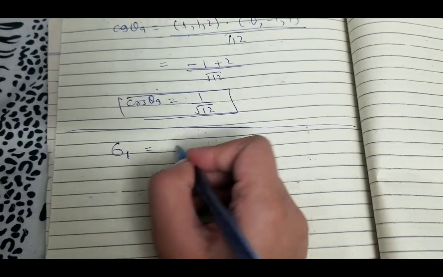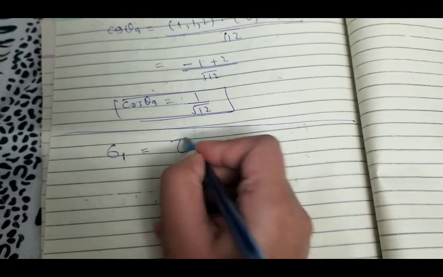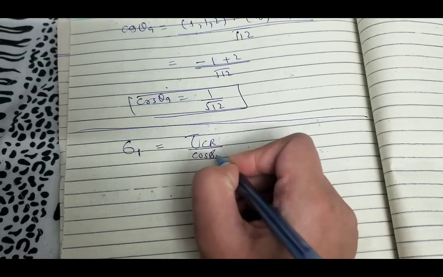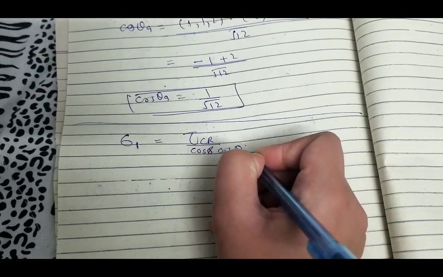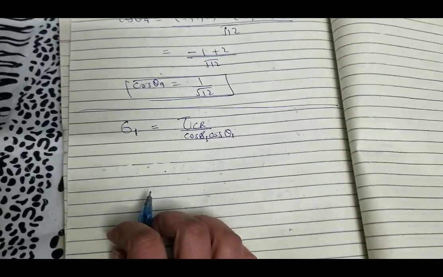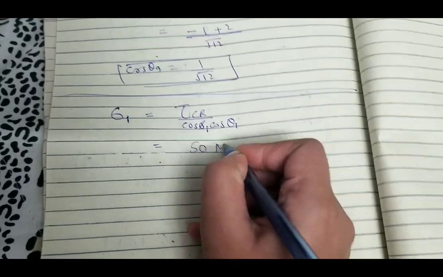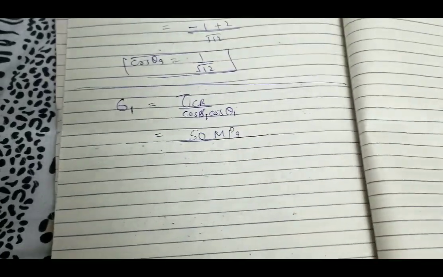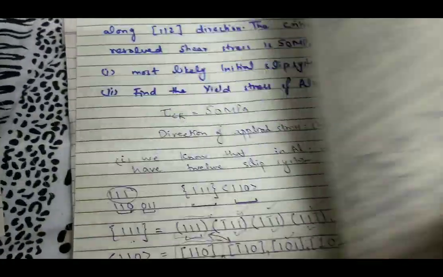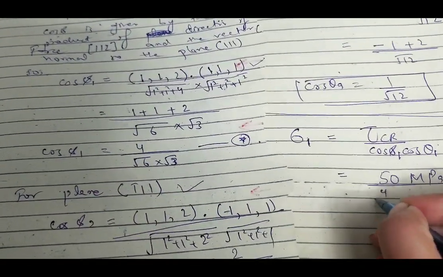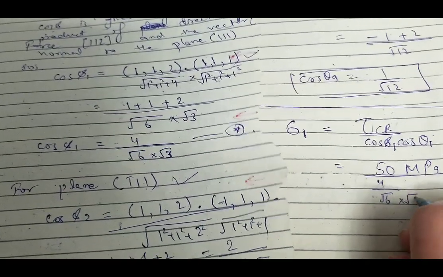For slip system 1, we'll put 50 megapascal divided by cos phi 1, and cos phi 1 was 4 by root 6 into root 3.